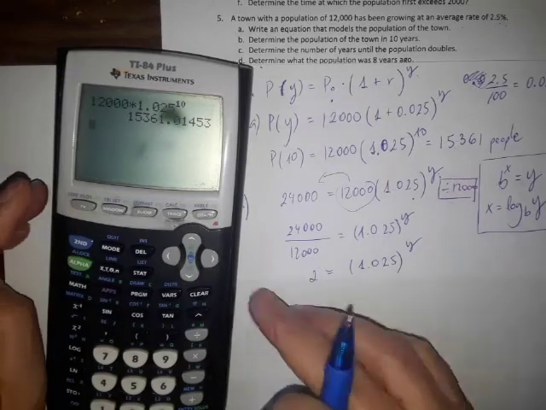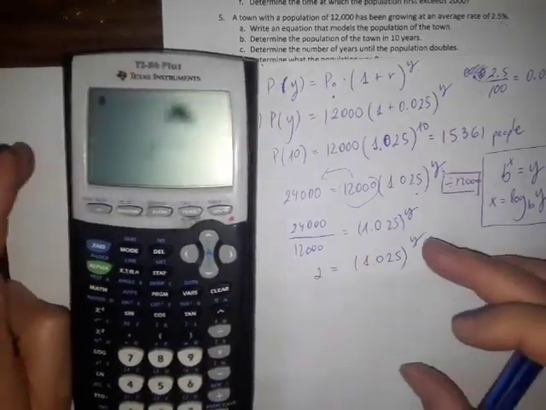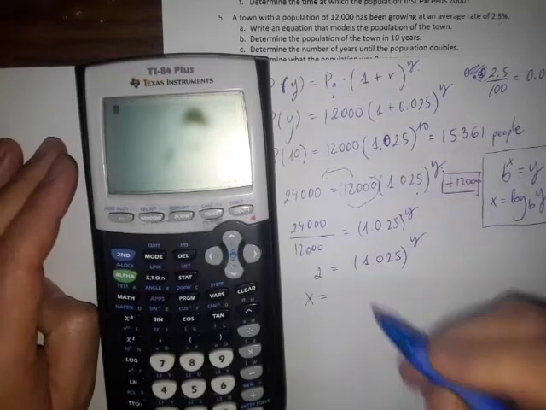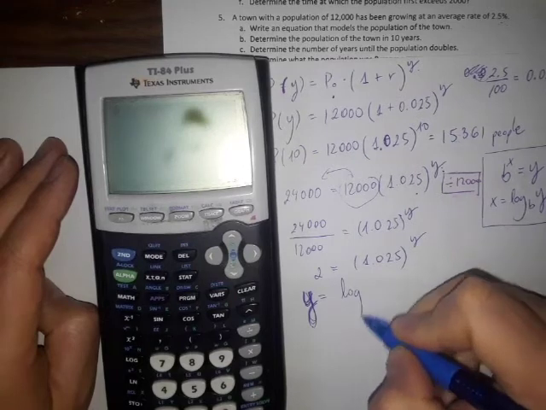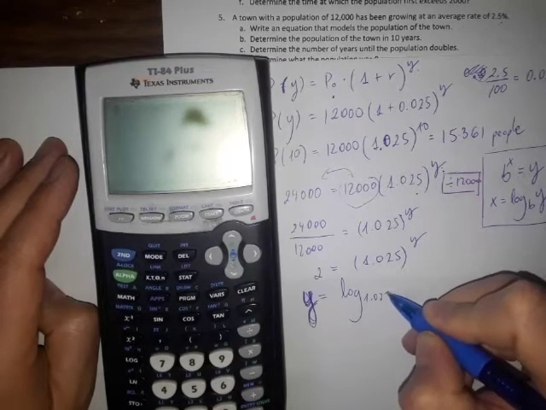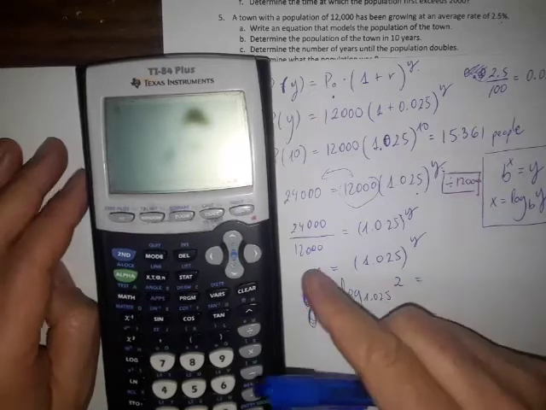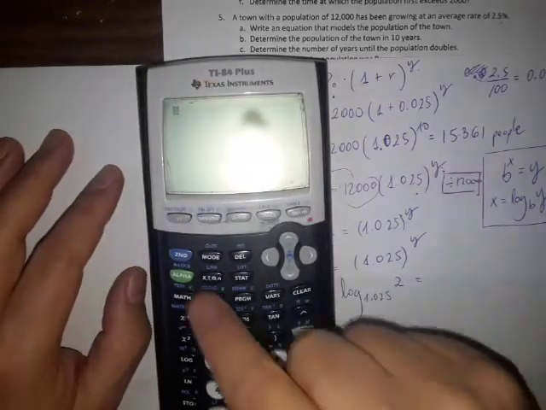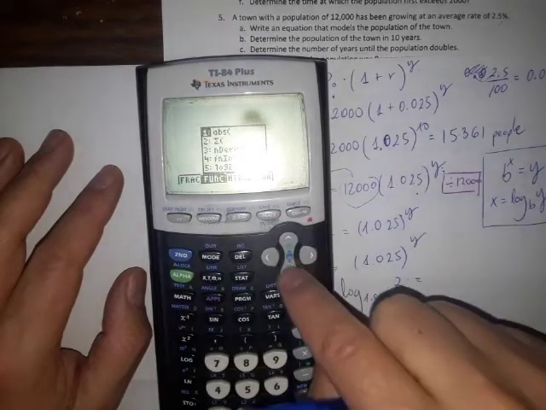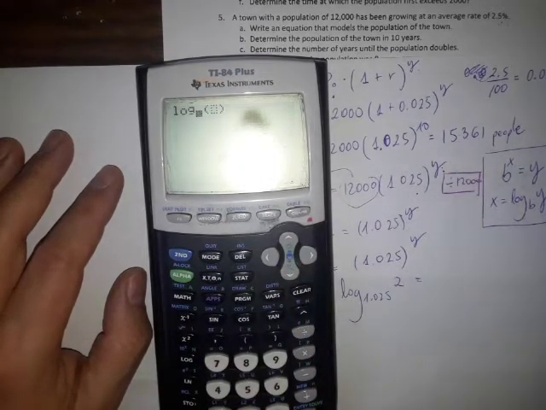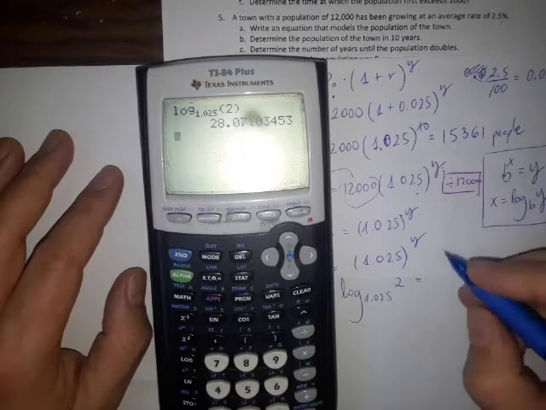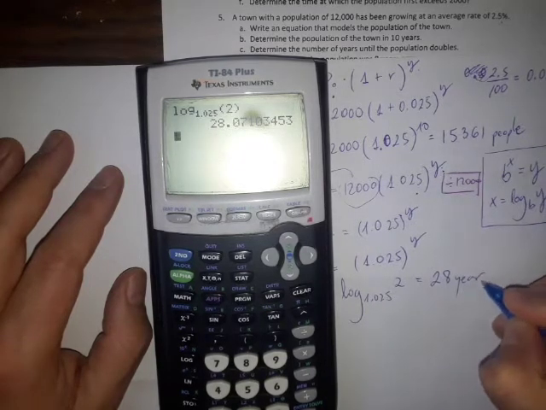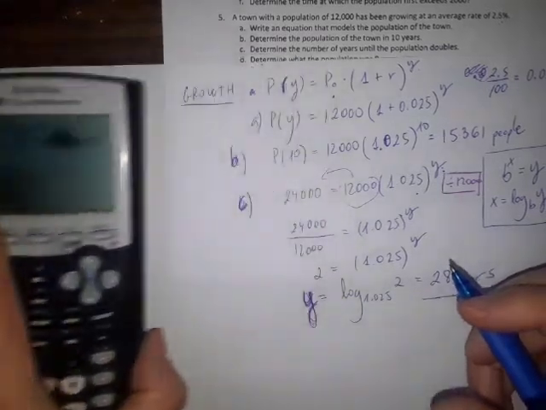So now we apply the log, x equals, or actually y, because now the exponent is y. So y equals log base 1.025 of 2. Okay, we do that with a calculator. So we have log base 1.025 of 2, and it's gonna take 28 years to double. Okay, that's for C.